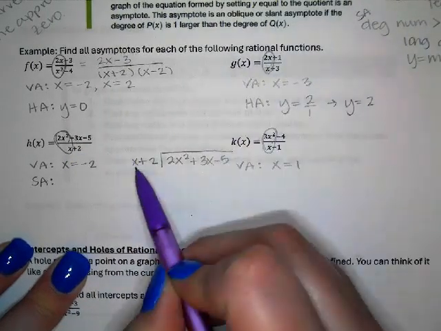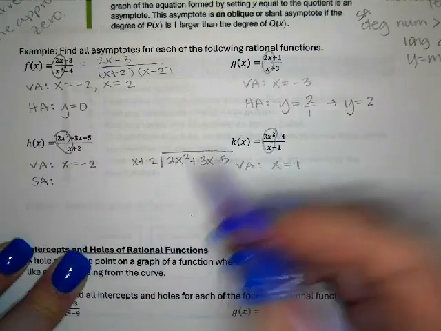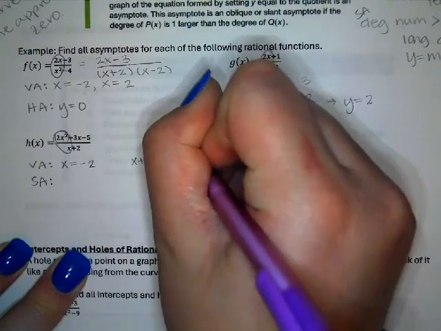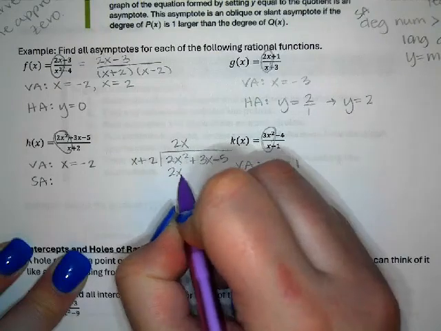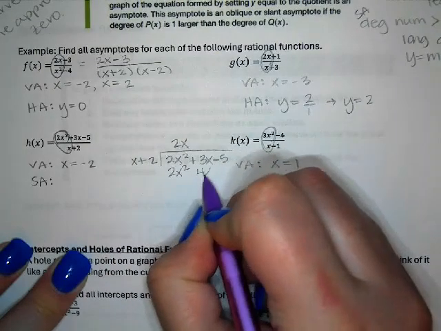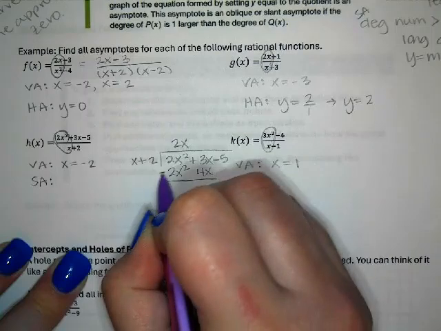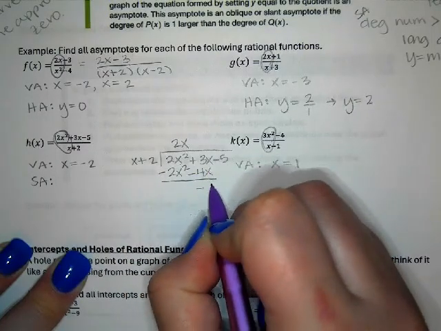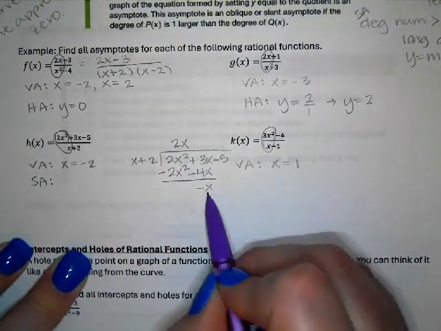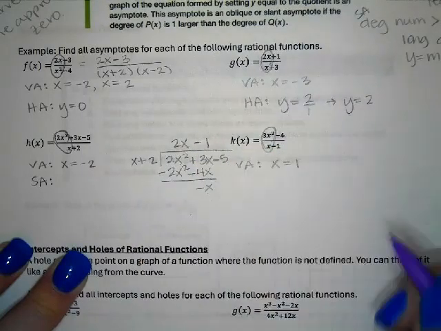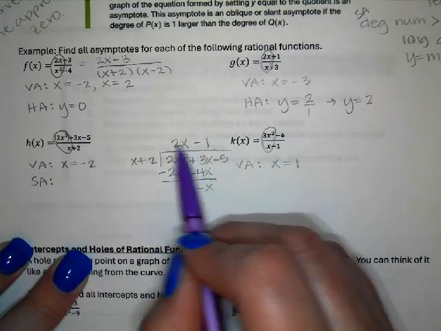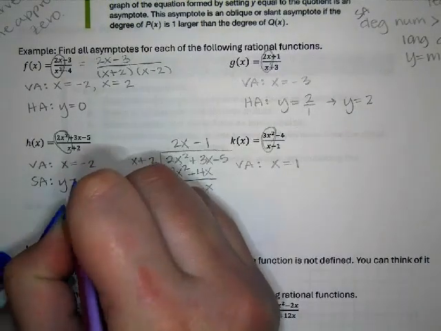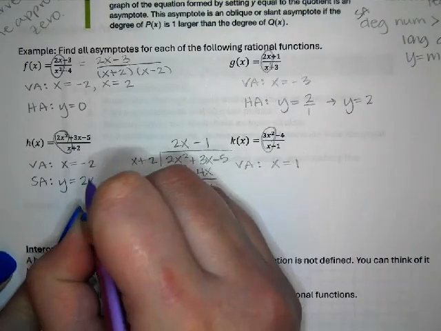So x multiplied by what is 2x squared? That would be 2x. 2x times x is 2x squared. 2x times 2 is 4x. Draw the line, change the sign. That's a negative x. x times what is negative x? It's negative 1. This is enough to have y equals mx plus b. I do not have to finish the polynomial long division. I just have to have y equals mx plus b. So my slant asymptote is y equals 2x minus 1.